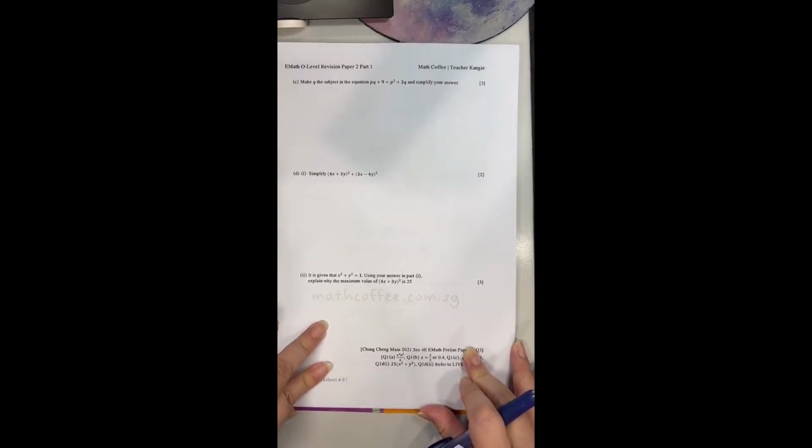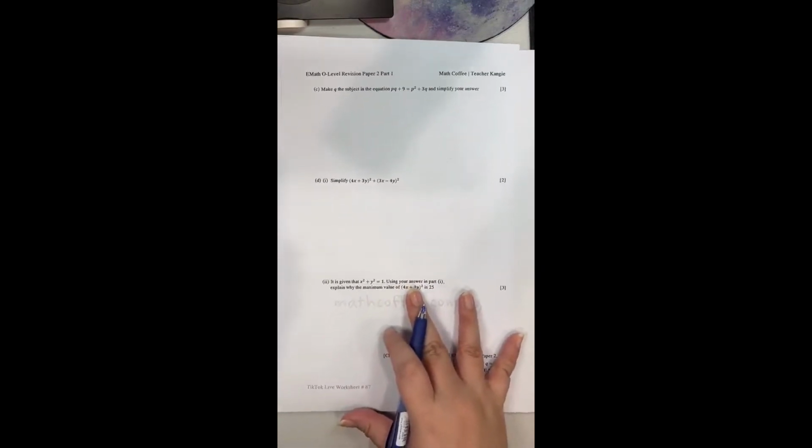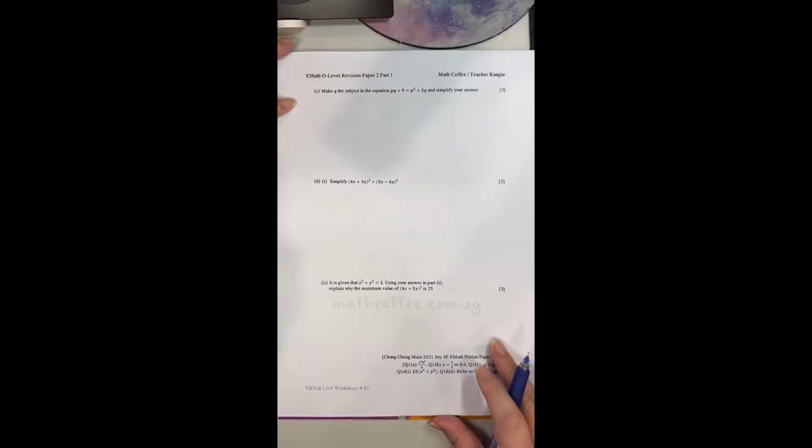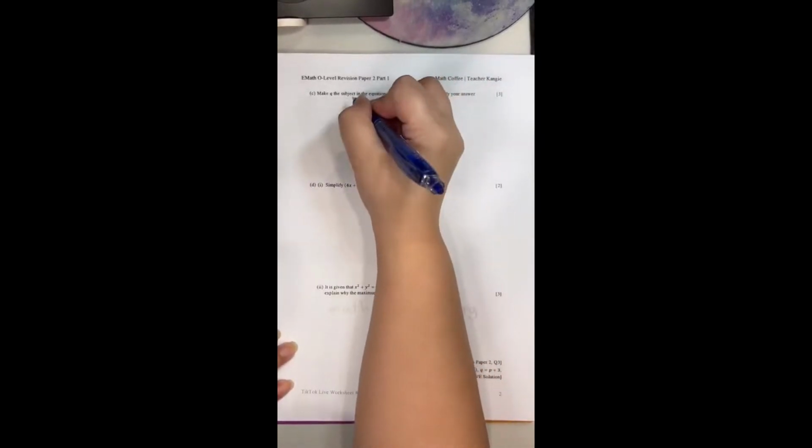Okay, now let's take a look at part C. Question 1C. Now you are supposed to make Q the subject. Okay, I hope you all see my screen. So part C is you are supposed to make Q the subject. So write out the question first so you all can see better.